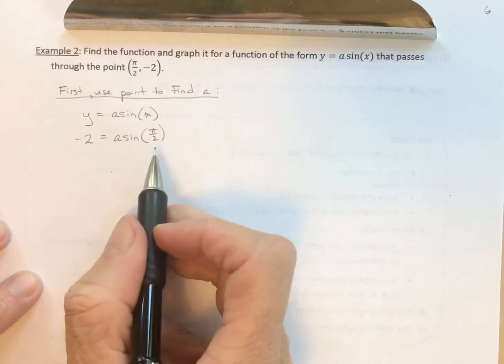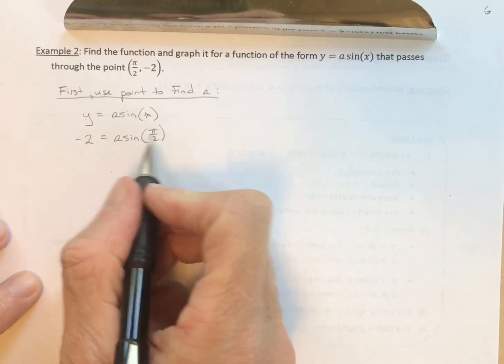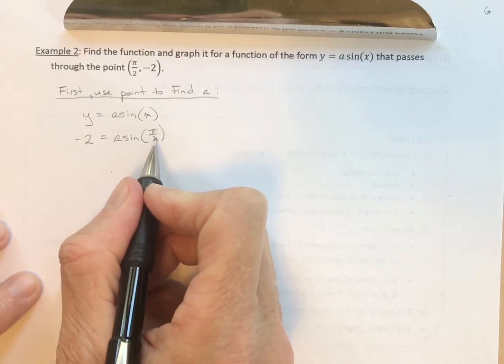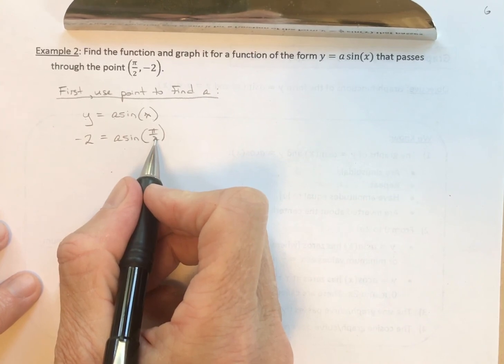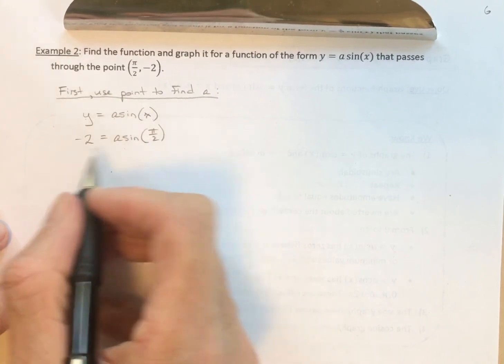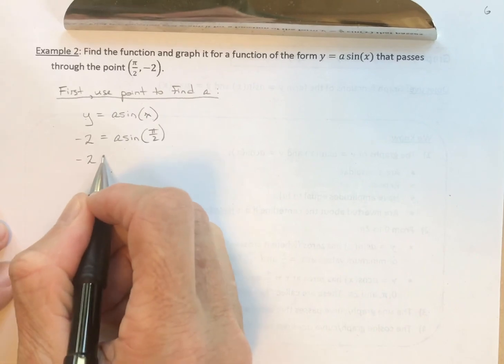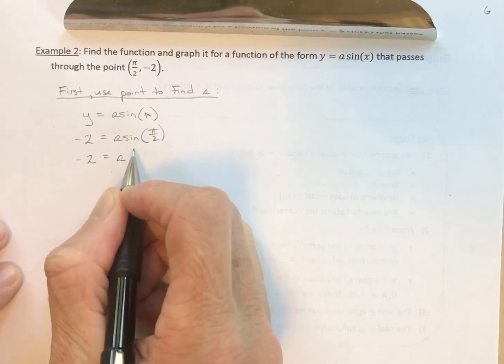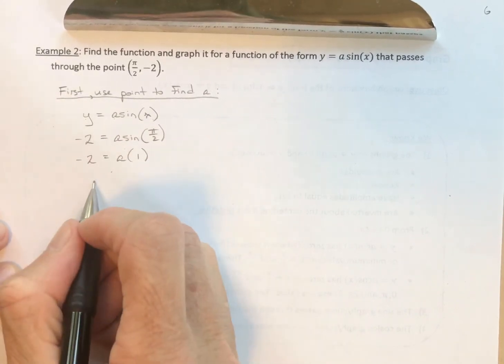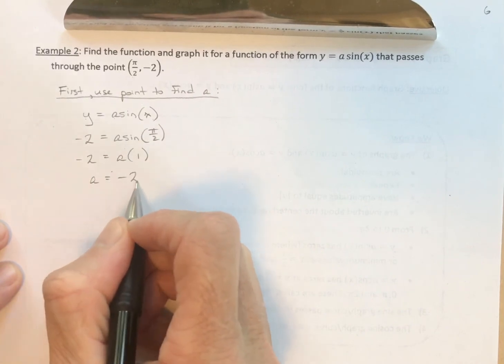Now I can solve this for a. The sine of pi over 2, if you recall, is 1. If you want to use your calculator, again, just make sure you're in radian mode. The sine of pi over 2 is 1. So negative 2 equals a times 1, and so a obviously equals negative 2.